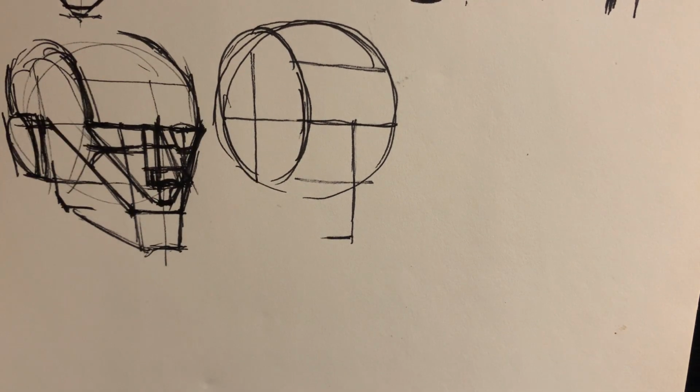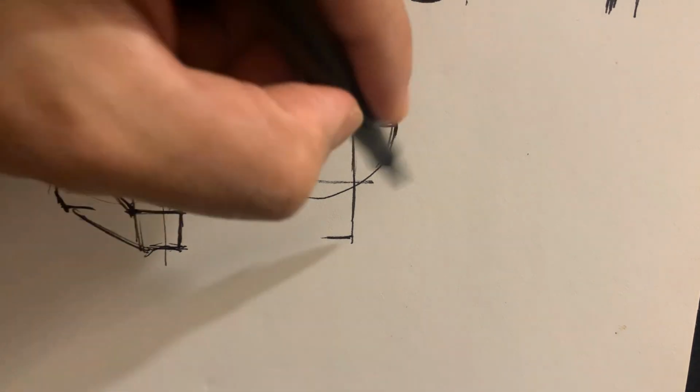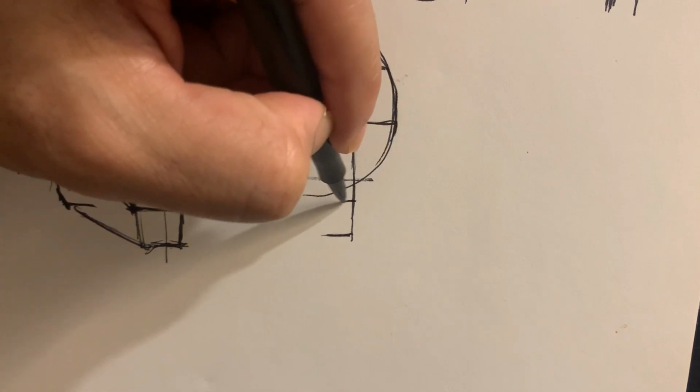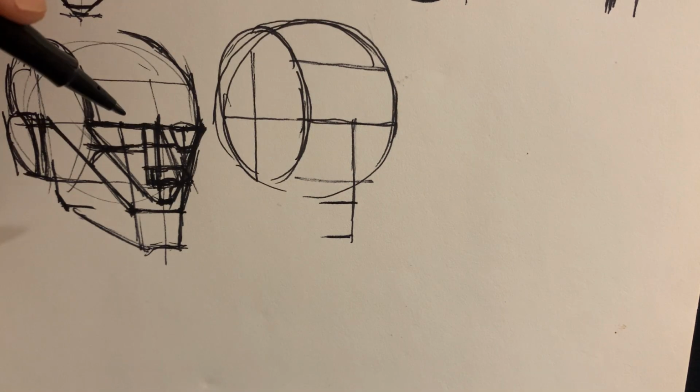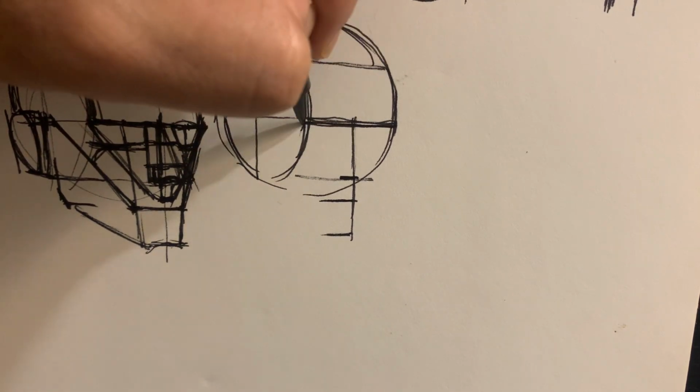So the proportions are the same, it's just that the bone structure is different. So place the mouth. That's the nose. That's the brow.